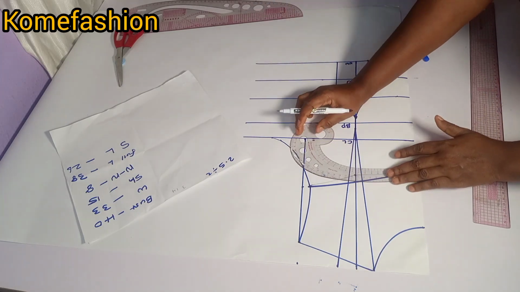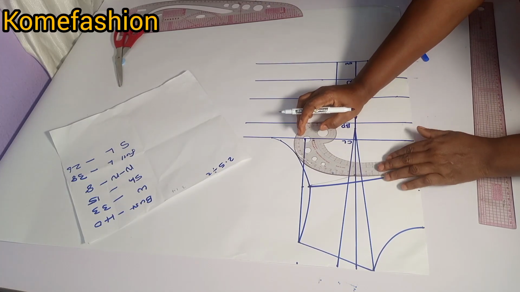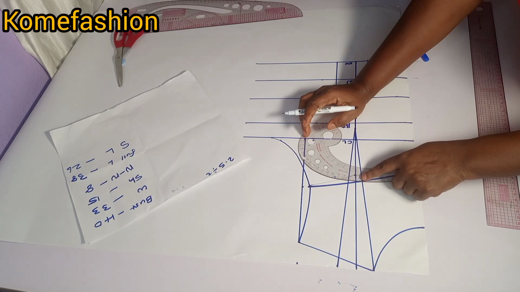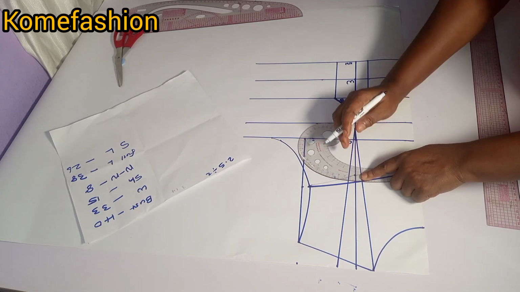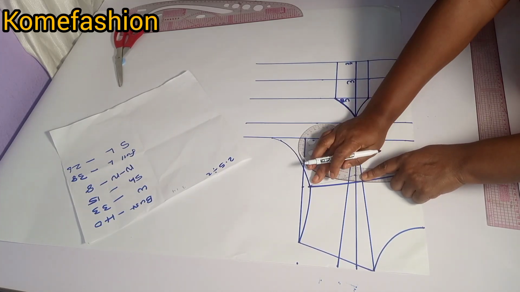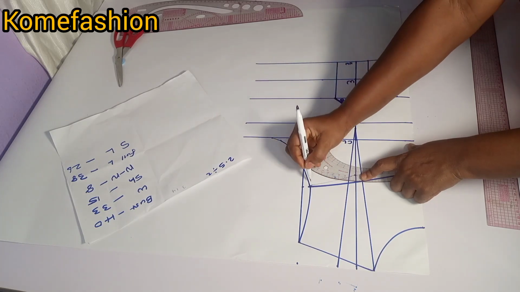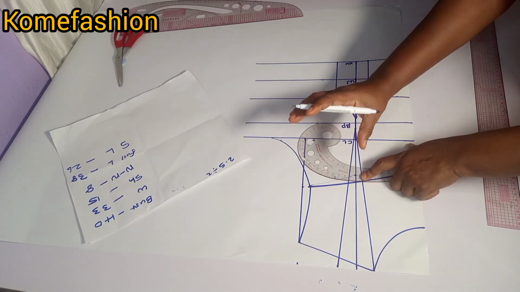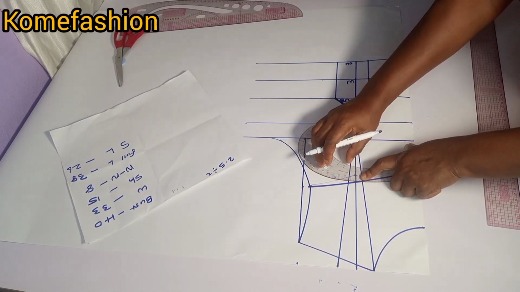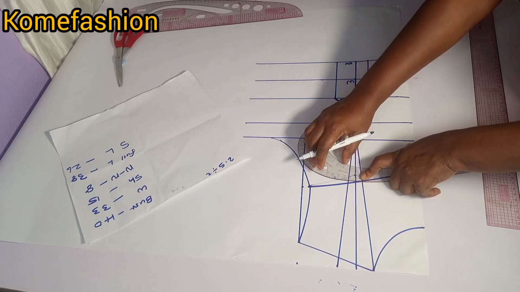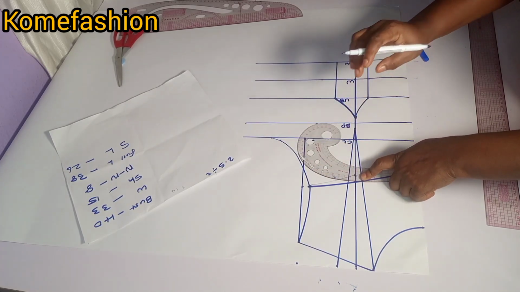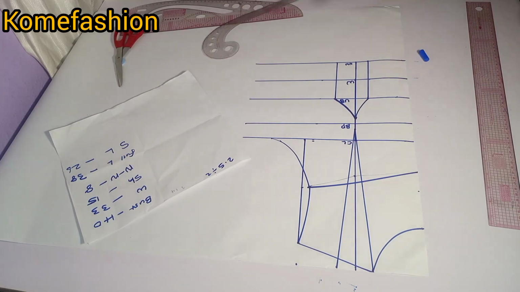If it was a tube bustier, from this marking we did now, or wherever you want it, you can place your ruler like this, connect it straight to the armhole line. Okay, but this one is carrying a sleeve and you need this curve for the sleeve. Okay, so that's why it is off shoulder. It is not a tube. The next video I will be uploading, I will be explaining how to make a tube bustier perfectly.